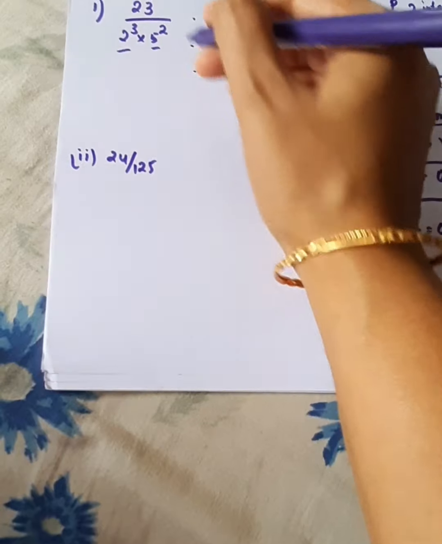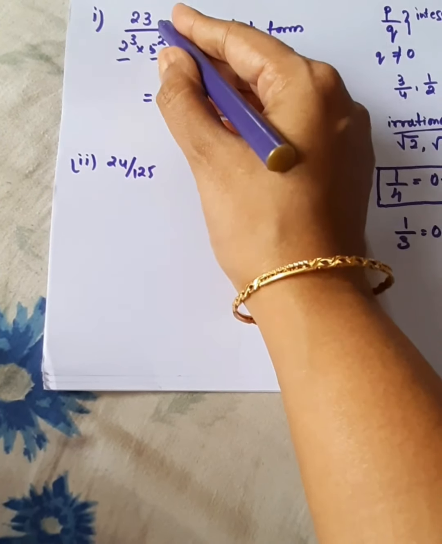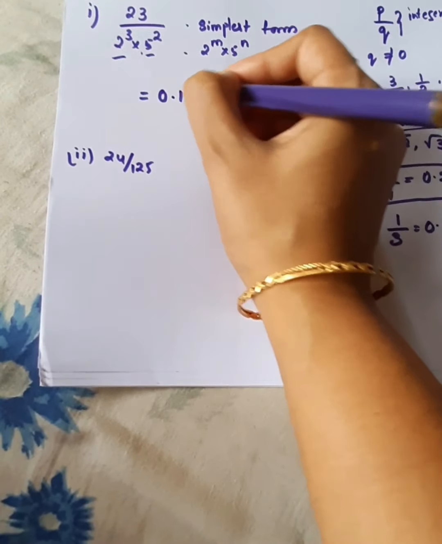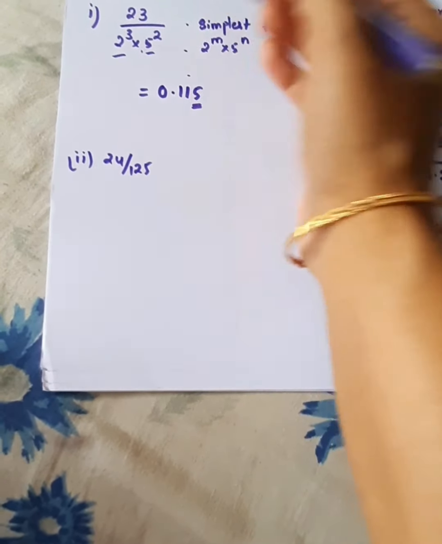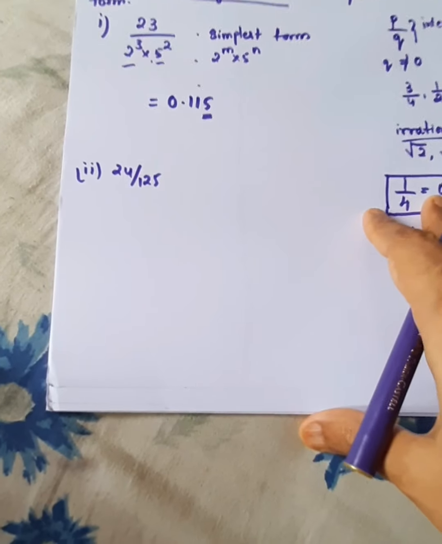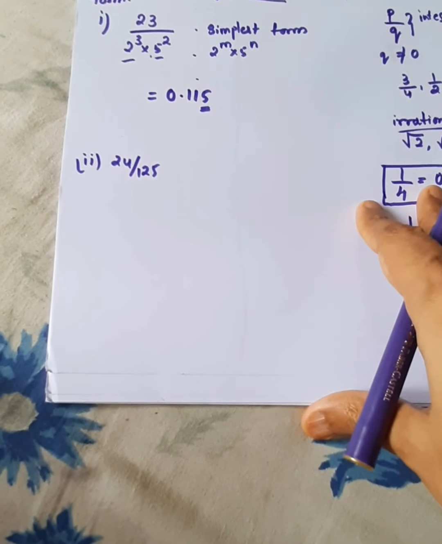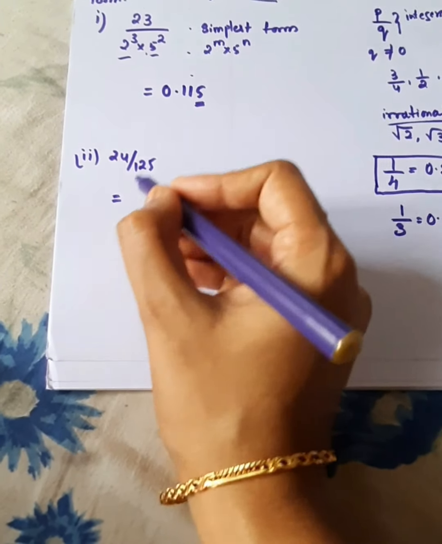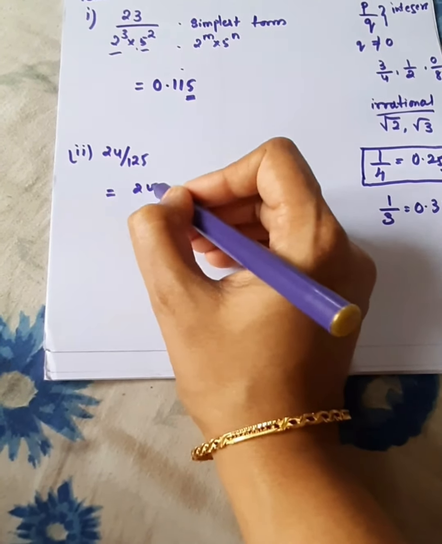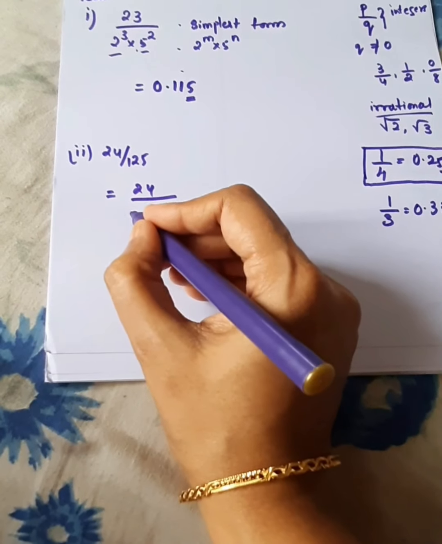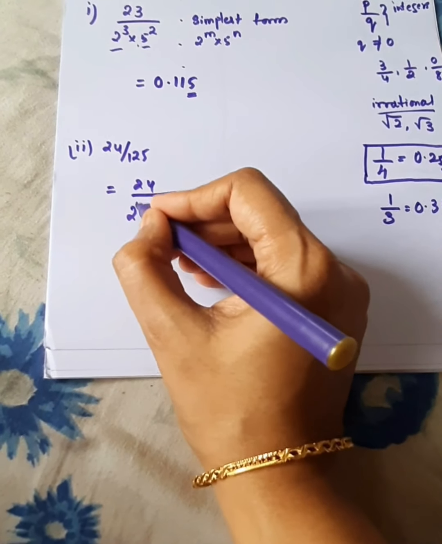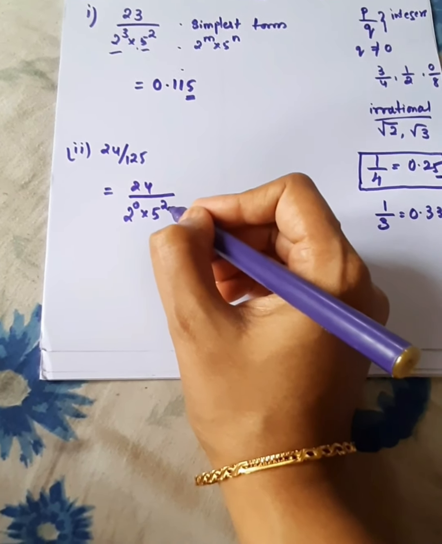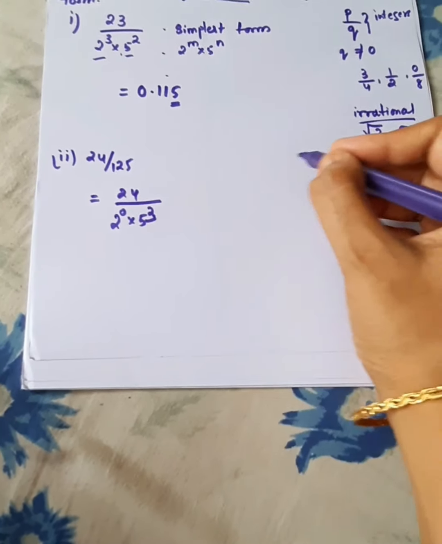And when we divide this fraction, the value in decimals, is it terminating or not is what we're checking. That's 0.115. So yes, this particular fraction terminates. Same way, 24 by 125 can be written as 24 by 2 to the power of 0 into 5 to the power of 3. 5 5s are 25, 25 5s are 125.